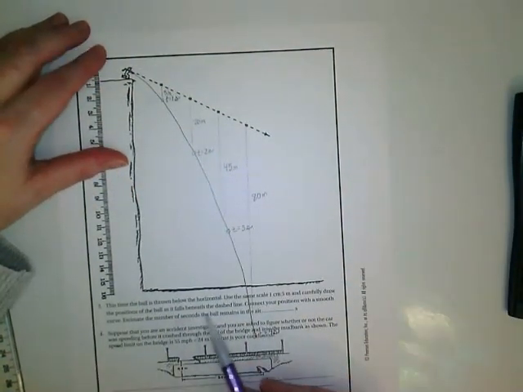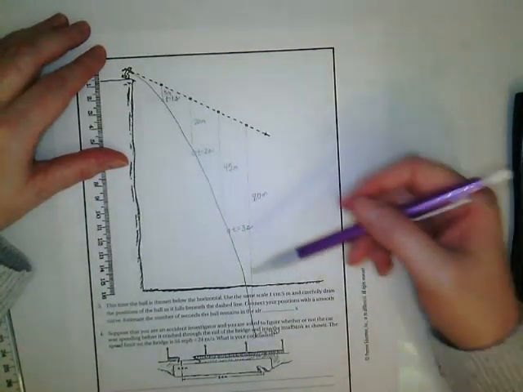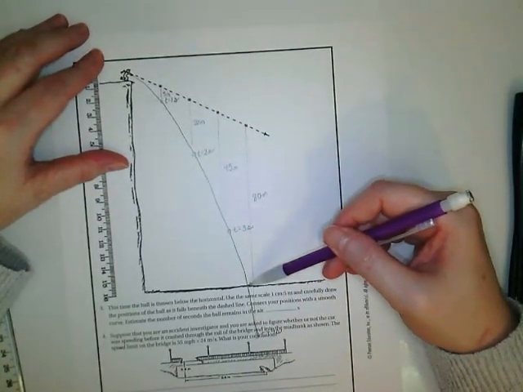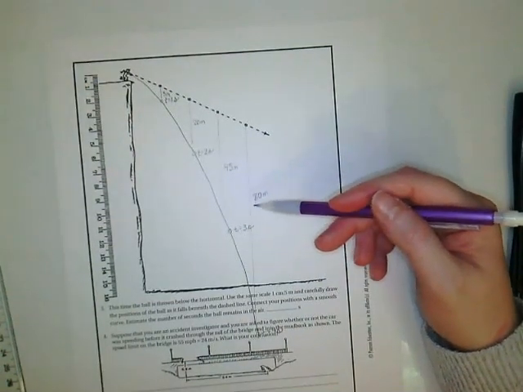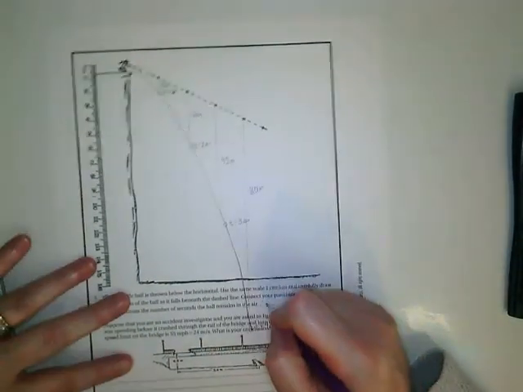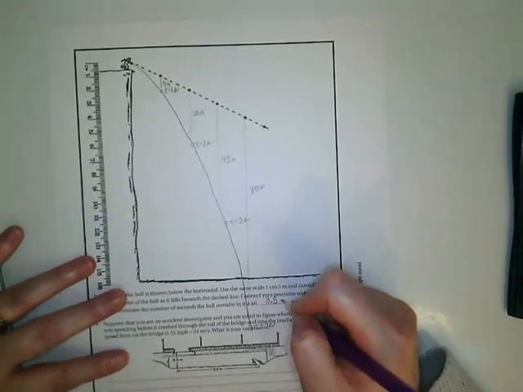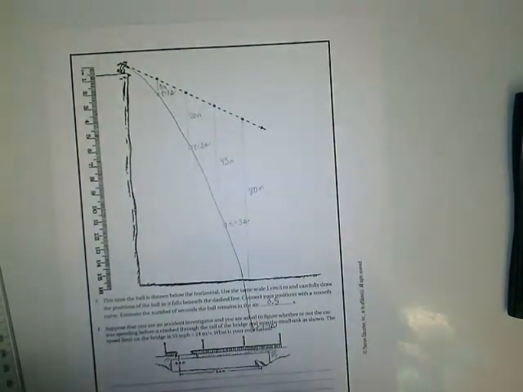Estimate the number of seconds the ball remains in the air. Well, it doesn't make it to 4 seconds, right? It would hit the bottom. So maybe about 3.5 seconds, based on our picture.